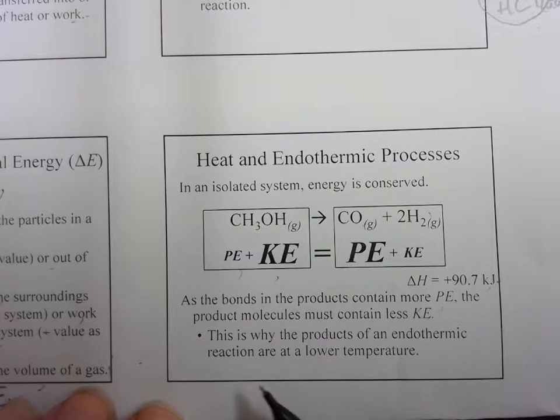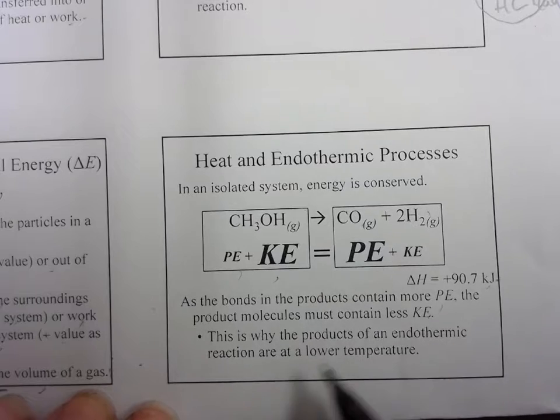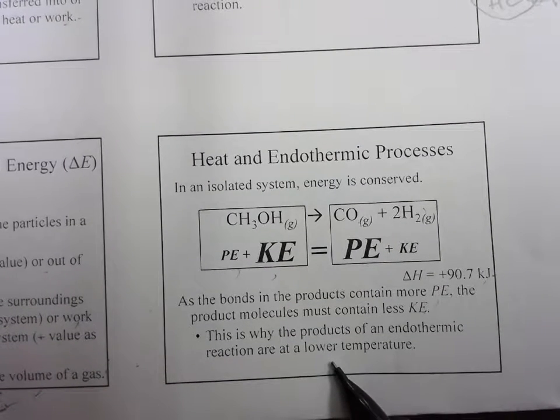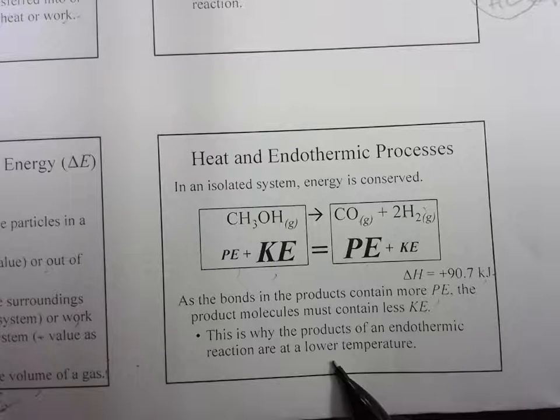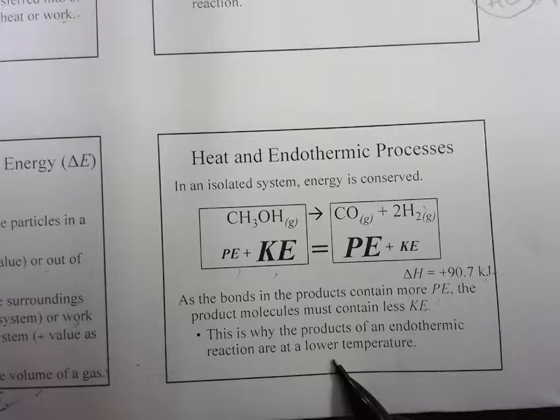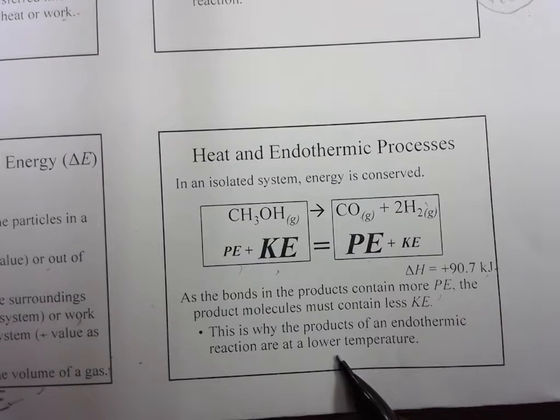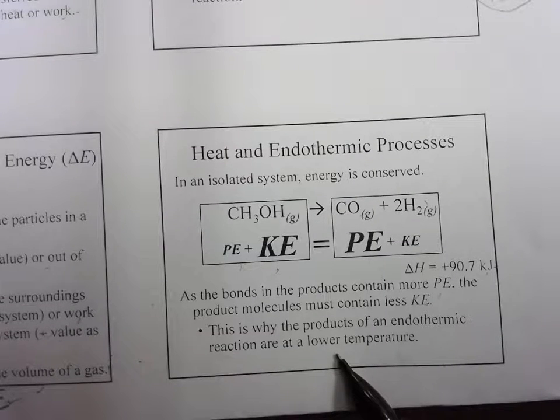So this is why the products of an endothermic reaction, and that information you can get from a data table, are at a lower temperature. Whenever you think about endothermic reactions, they feel cold to the touch. And that's because your reaction is taking in heat from the surroundings.